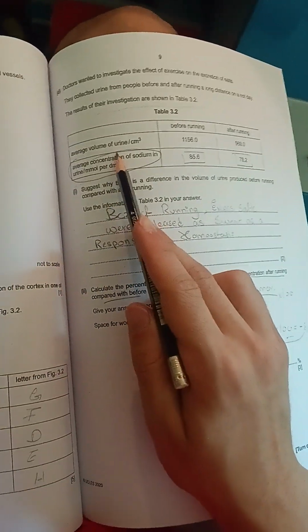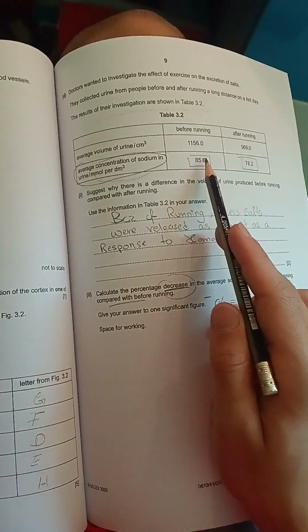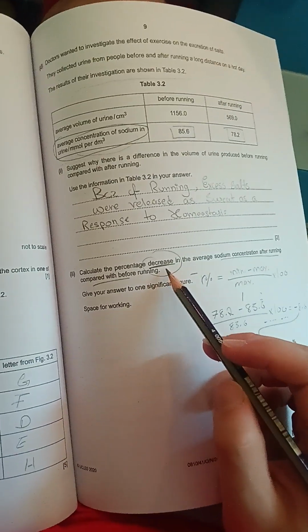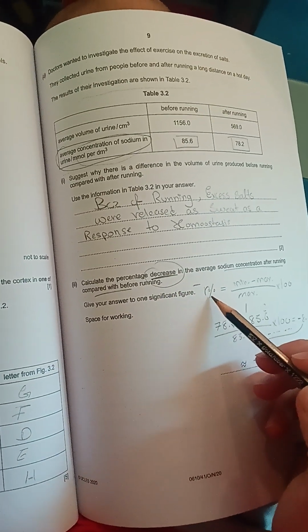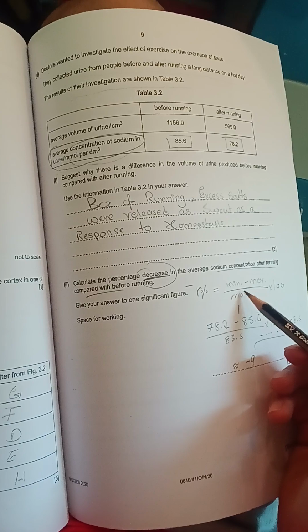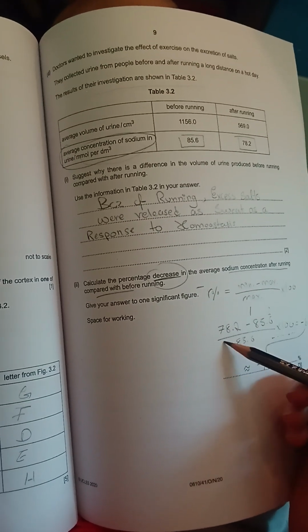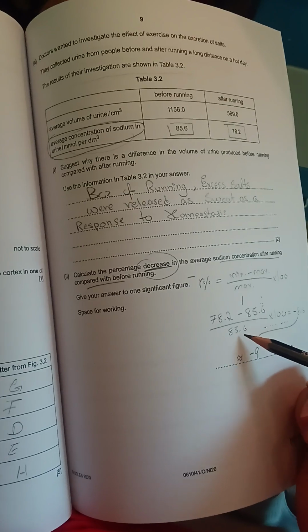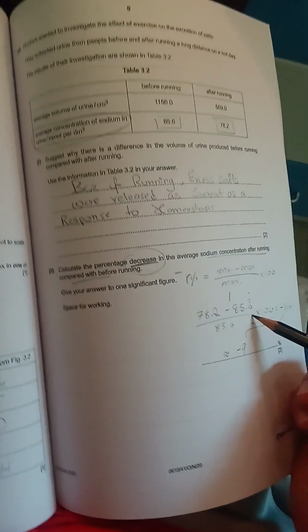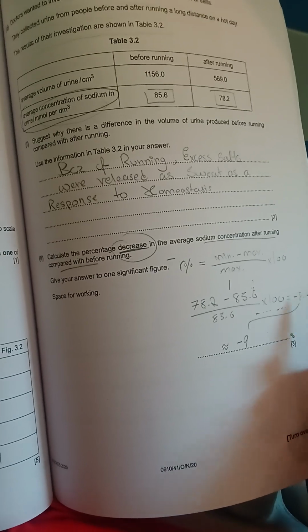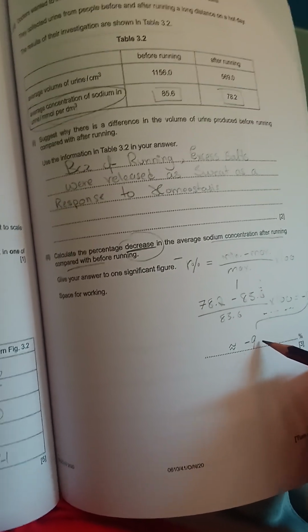So average sodium concentration is what we're looking for. Before running was 85.6, after running 78.2. The percentage decrease formula is: negative percentage decrease is equal to minimum minus maximum divided by maximum times 100. Substitute the values in. Minimum is 78.2 minus 85.6 divided by the maximum 85.6 times 100 is equal to 8.6. So which is approximately negative 9%.